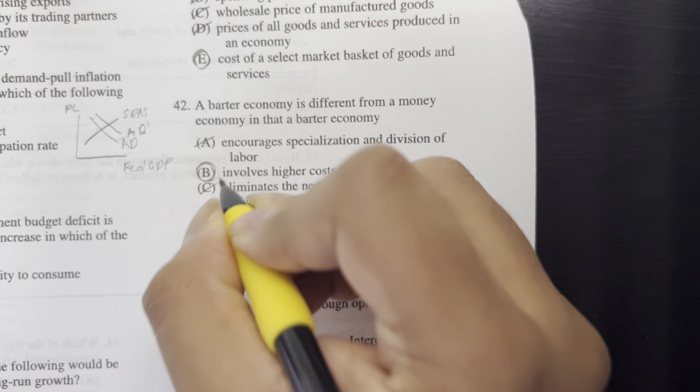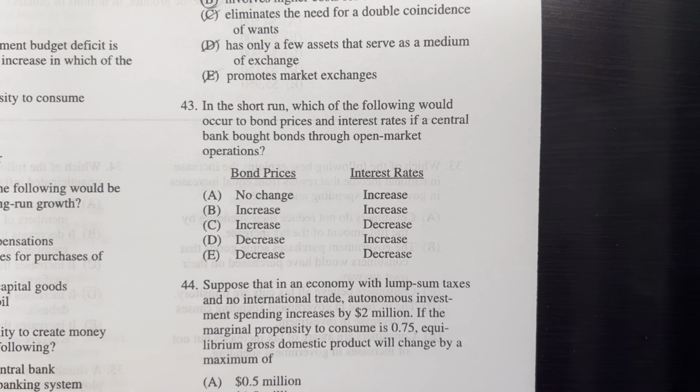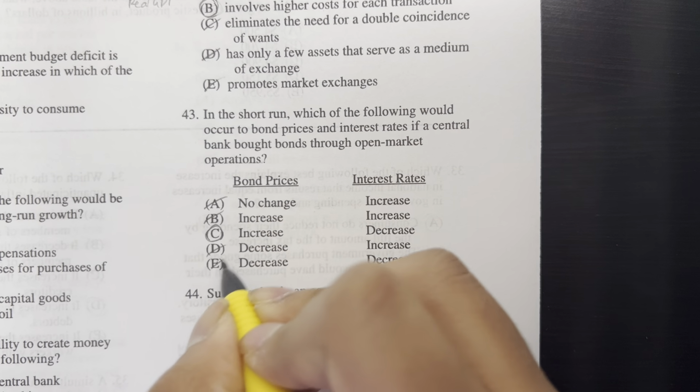Okay, next. In the short run, which of the following would occur to bond prices and interest rates if the central bank bought bonds? Bought bonds, it increases the money supply. So that would actually decrease interest rates, right? And bond prices would actually increase due to the fact that there are new bonds that are bought, so bond prices will increase, right? Should be increase and then interest rates decrease.